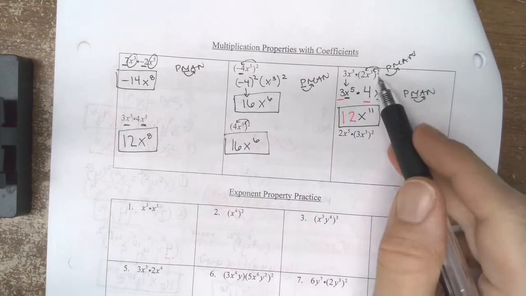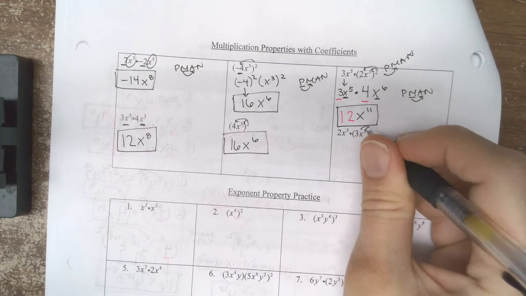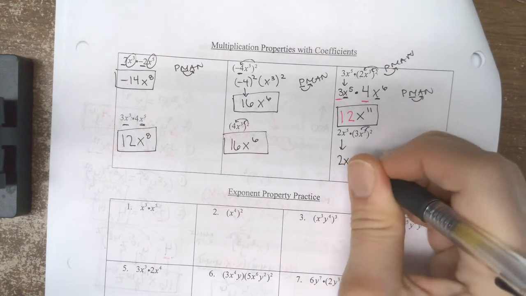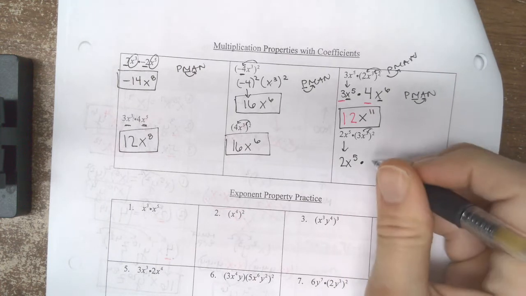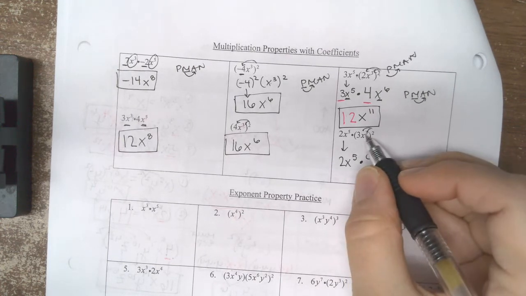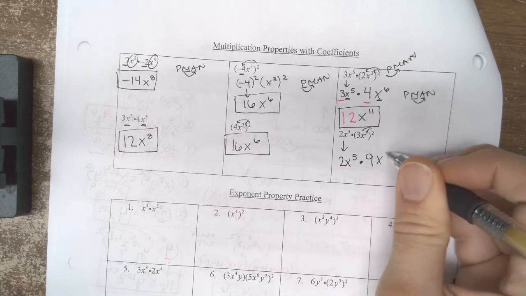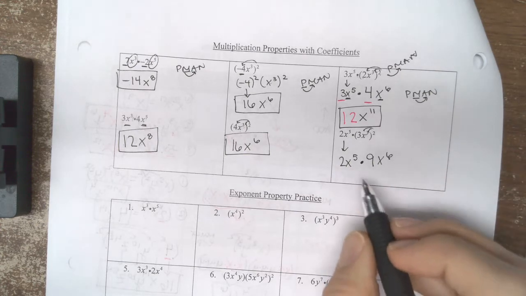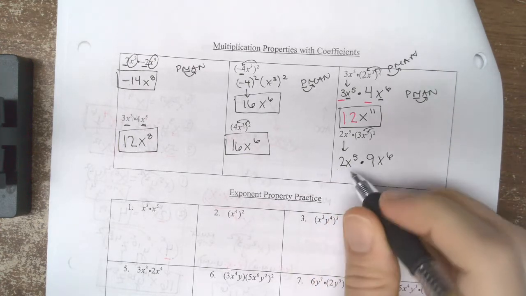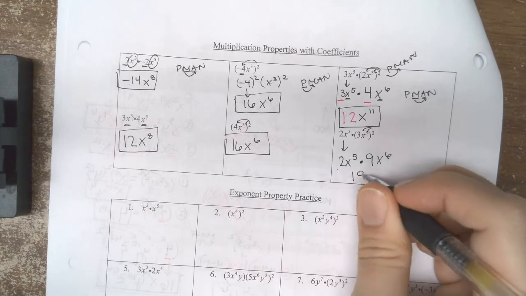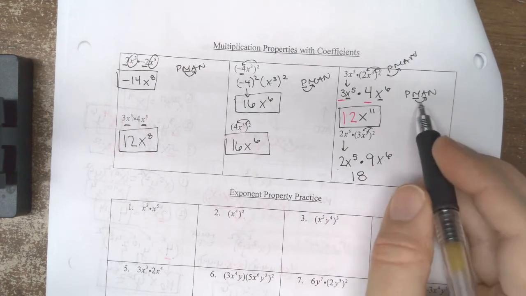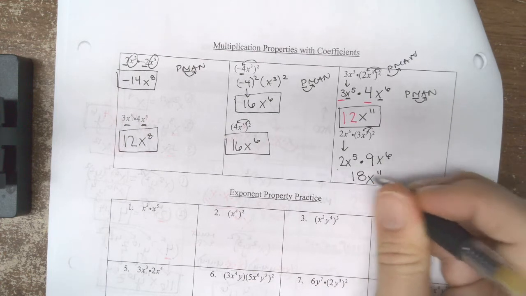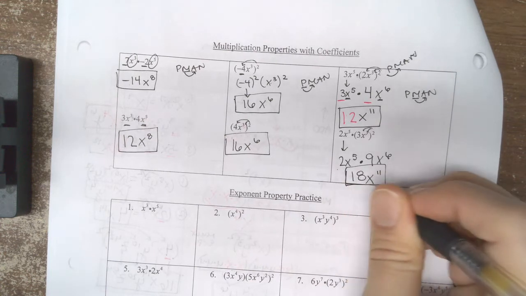This is similar to up above. So first I need to clean up this parenthesis. So I still have 2x to the 5th. That will get multiplied by 3 squared, which is 9, and x cubed squared, which is x to the 6. Then when I multiply together, multiplying the integers gives me 18. Multiplying my powers, multiplication I should add, gives me x to the 11th.